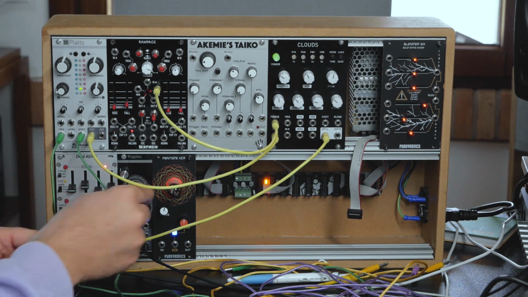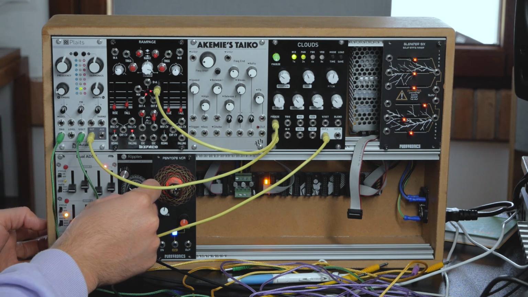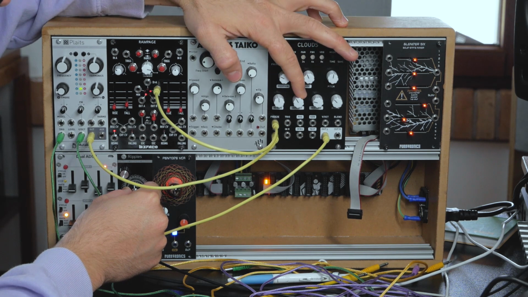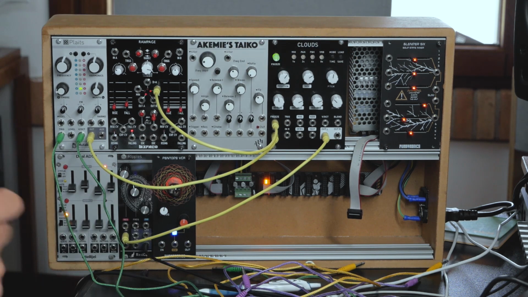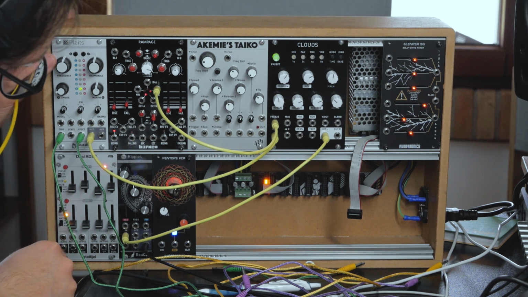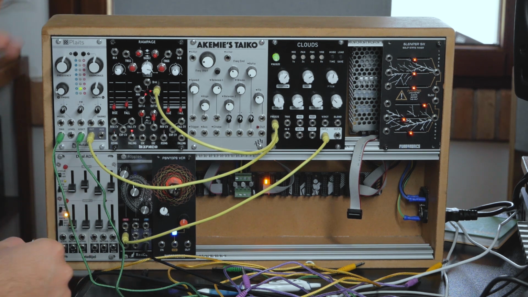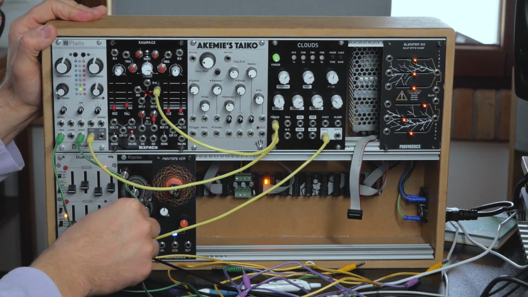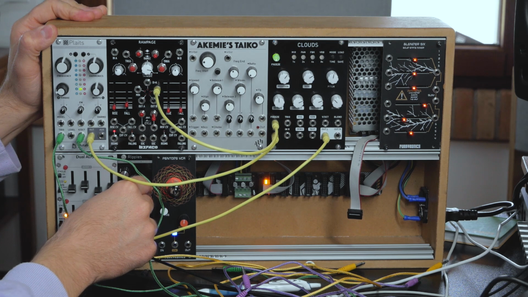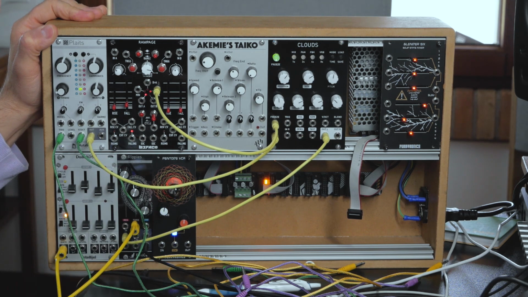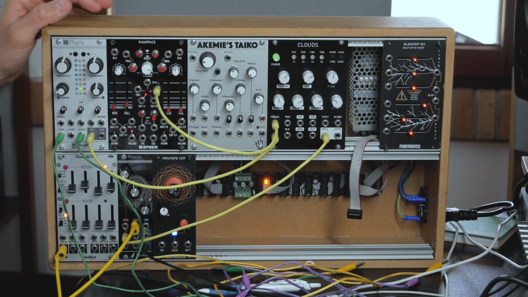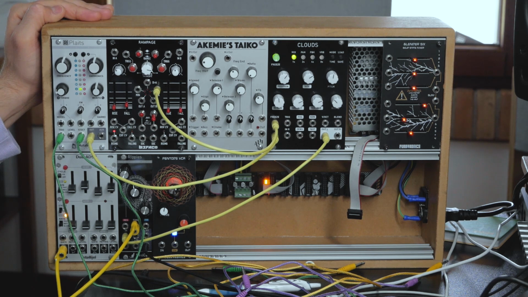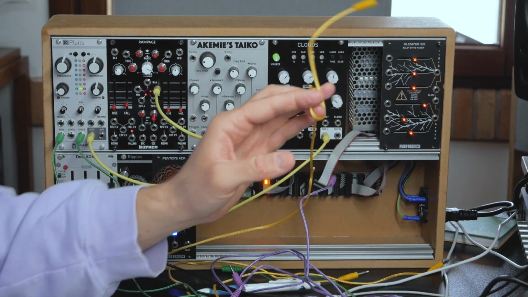Now let's also close the filter a little bit. Let's modulate the filter with the dual ADSR, the positive values of the envelope. And see how it goes with all the rest. Quite nice.